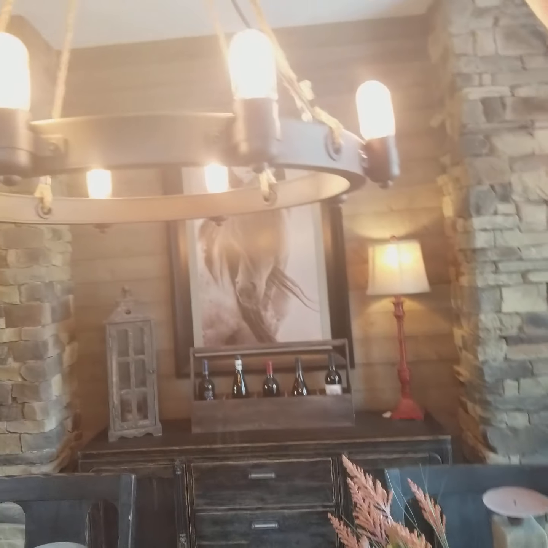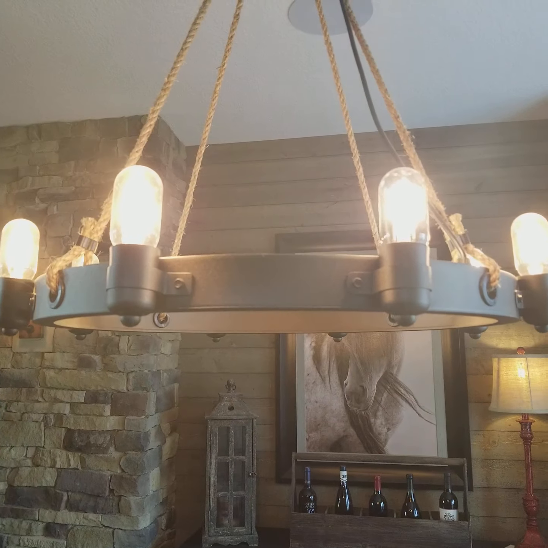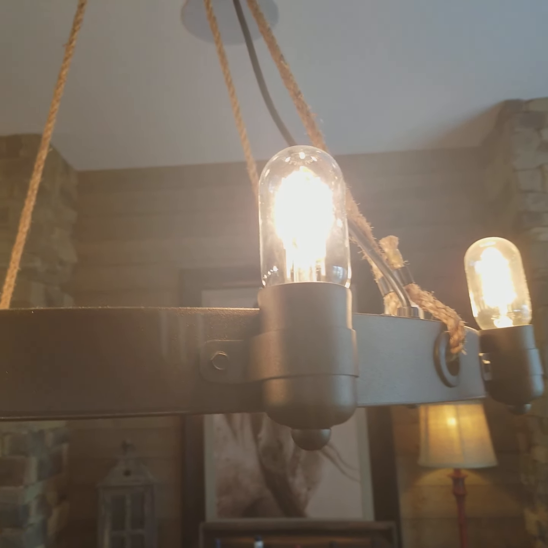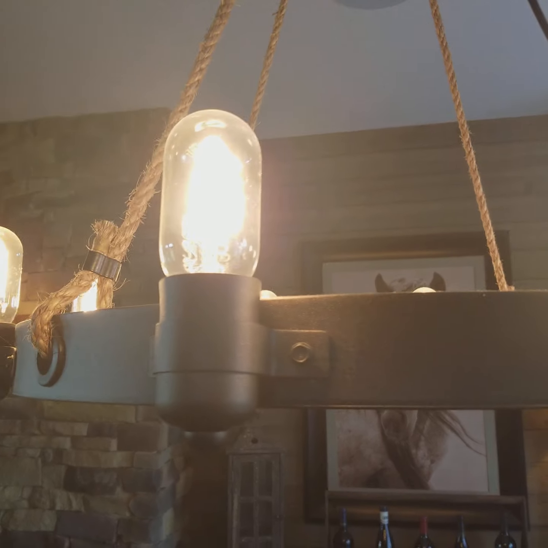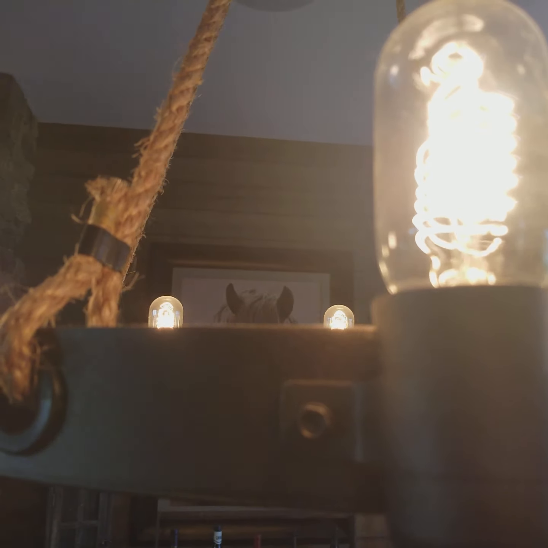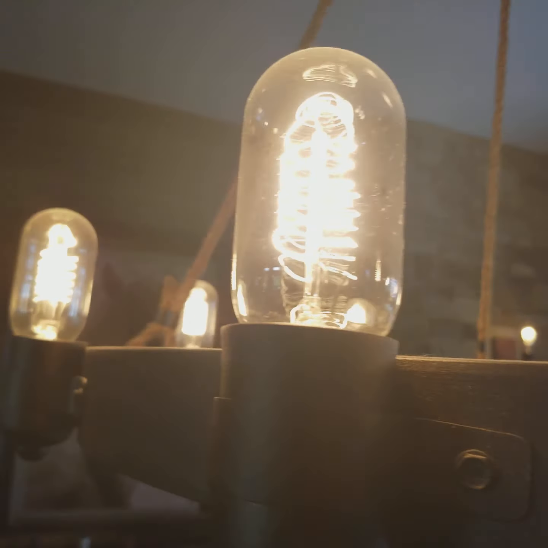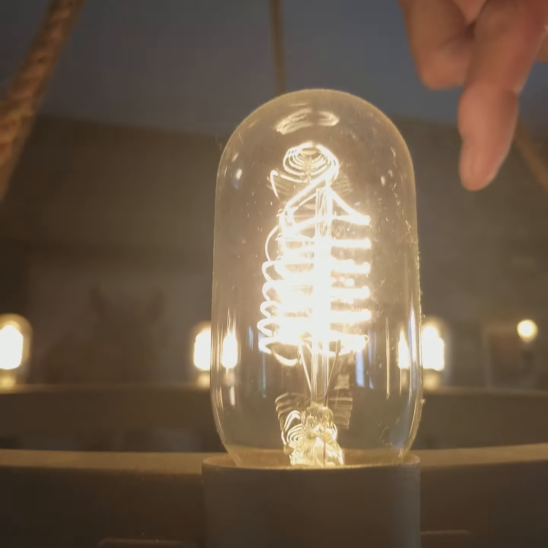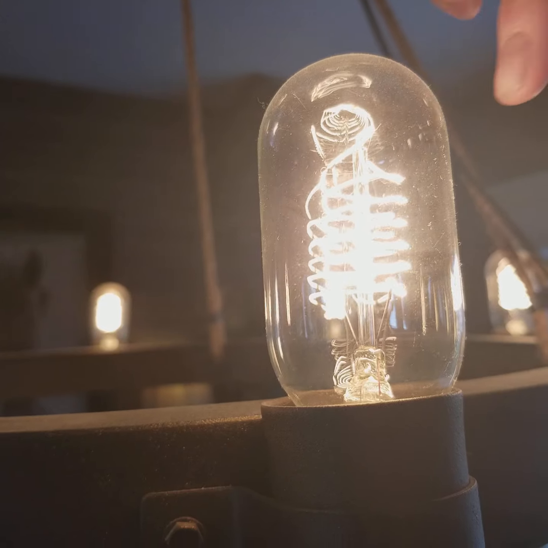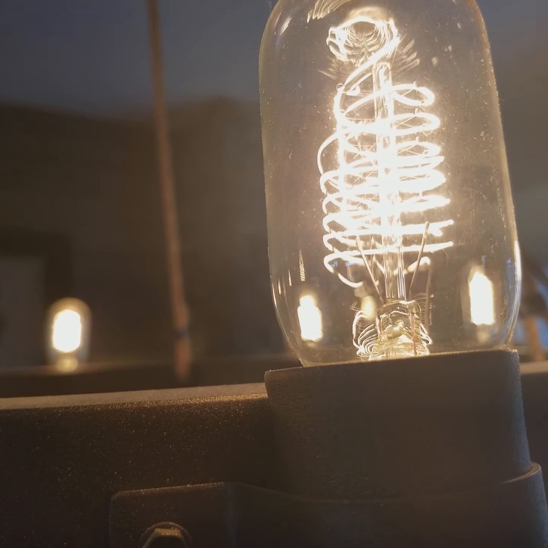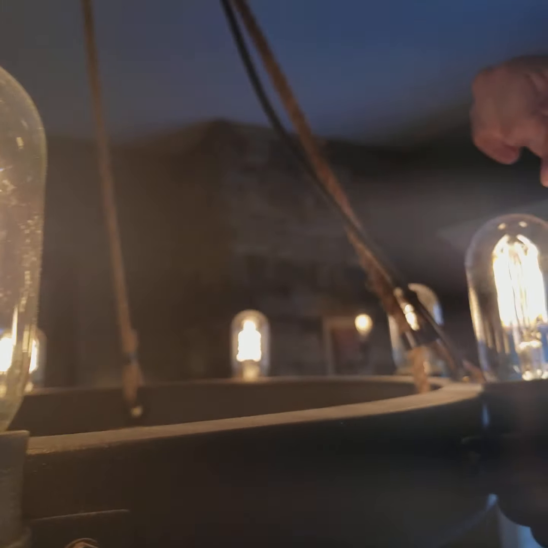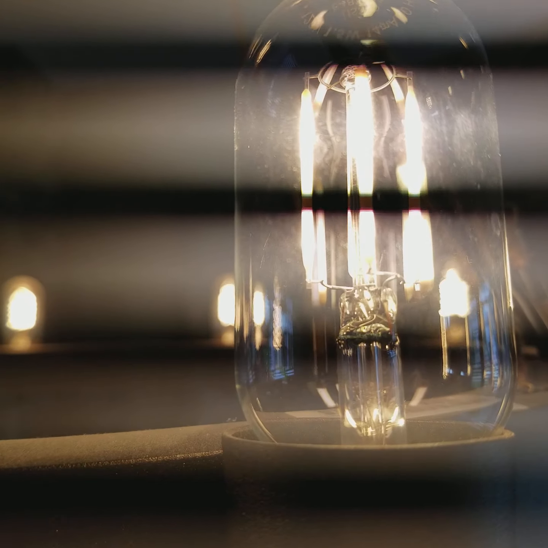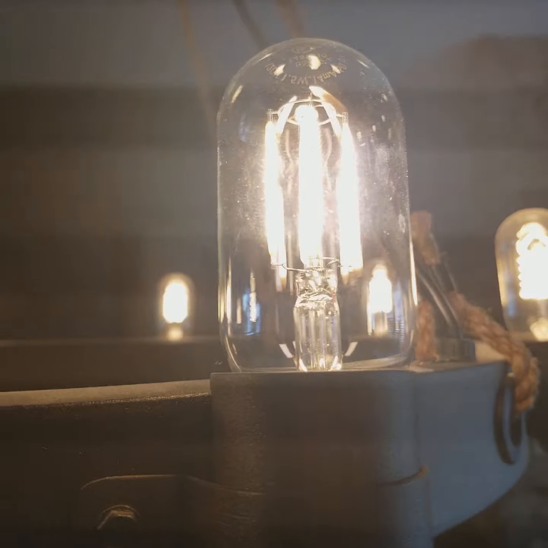As you can see up here in this particular fixture, we're using a vintage lamp in this style. We just thought it really looked good with this chandelier, this rope hung chandelier. You can see this is an incandescent. You can see that spiraled filament inside of there. Over here, I put an LED version of that same design, and you can see that it's a little bit different.